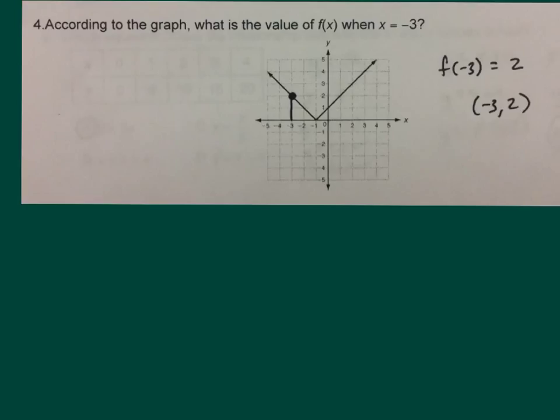Now in this particular problem, according to the graph, what is the value of f of x? In other words, what's the value of y when x is negative 3? So x is this line right here. So when you go to negative 3, you simply go up to the graph where it touches, and then you're going to see where it comes all the way across. Okay, so let me go ahead and erase that real quick. So where it comes across is right there, at positive 2. So when x is negative 3, y is going to be positive 2. Therefore, you have the coordinate point negative 3, 2.